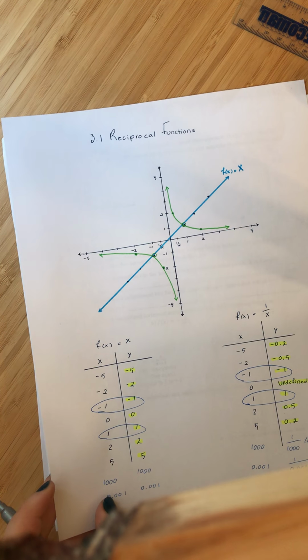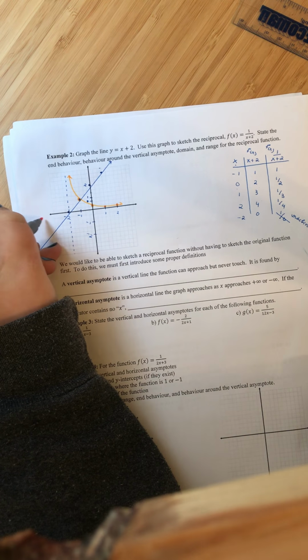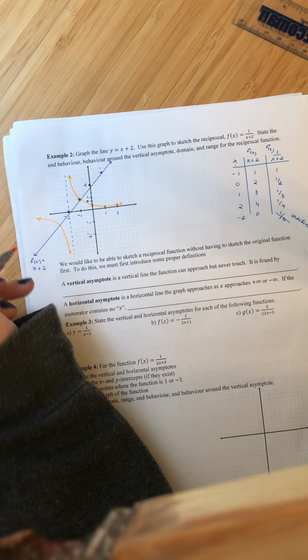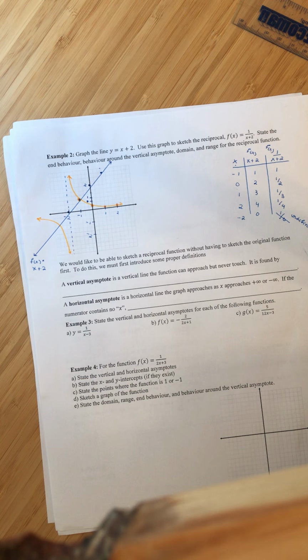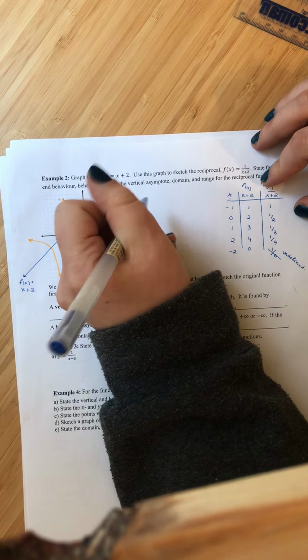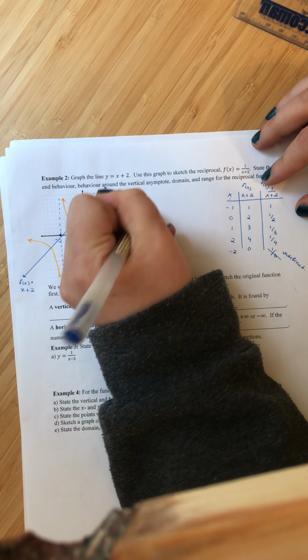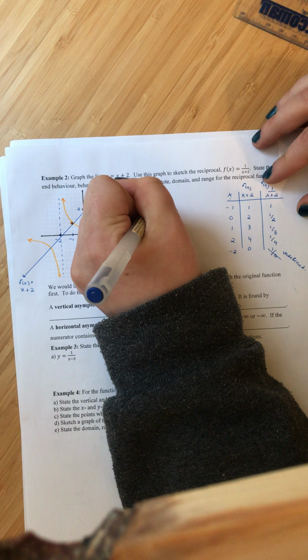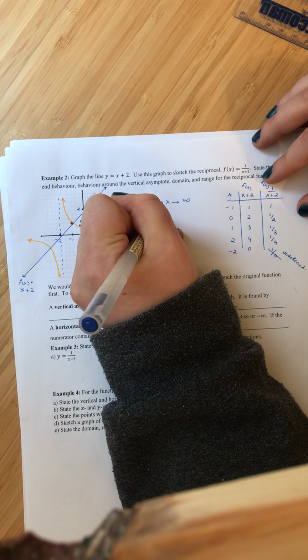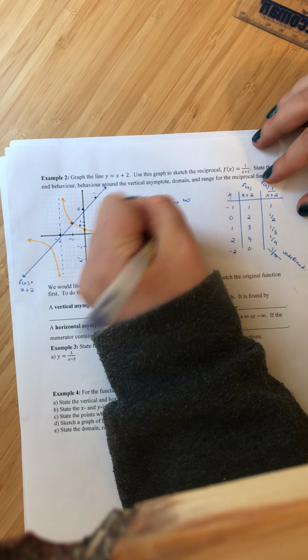Okay, so from this graph, we know that we're gonna get the same thing on this other side. And it's gonna look like this. Okay, so now let's look at the end behavior now that we have a graph to look at. So end behavior, as x approaches infinity, what's happening to our y?